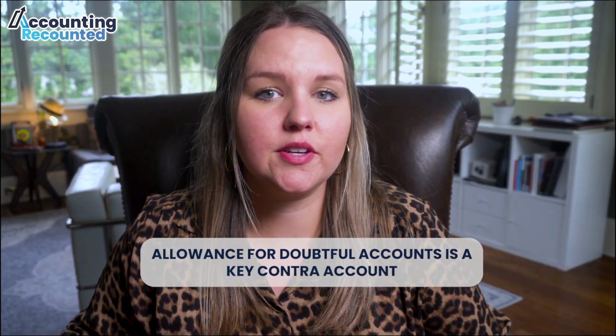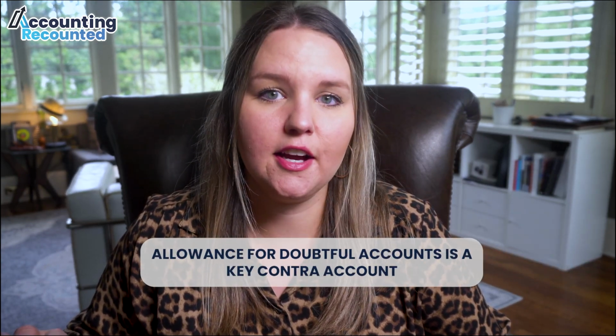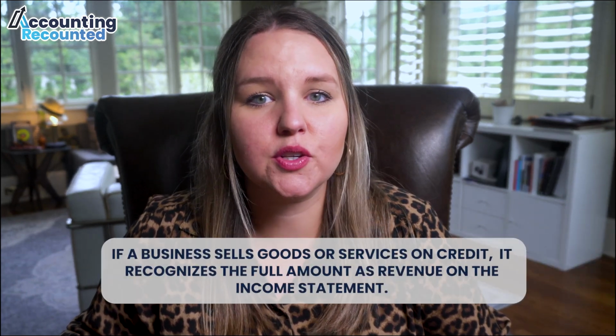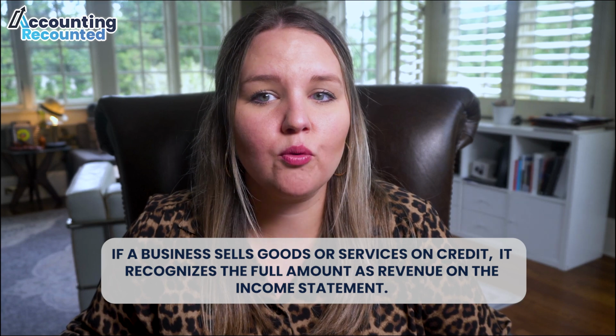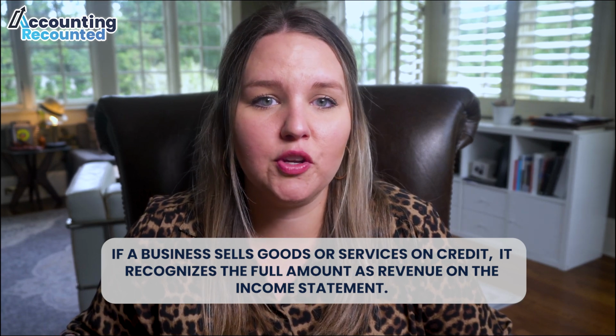So let's talk about some common examples of contra accounts and how these function in different industries. In the world of finance, allowance for doubtful accounts is a key contra account. This account helps businesses account for potential losses from customers who may not pay their debts. For instance, if a business sells goods or services on credit, it recognizes the full amount as revenue on the income statement. However, it's not always guaranteed that every customer will pay up.